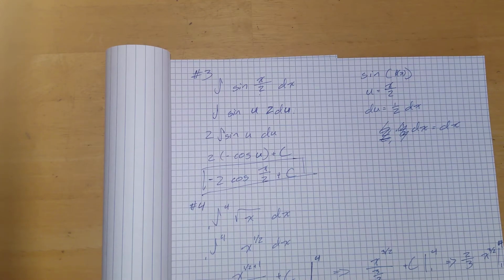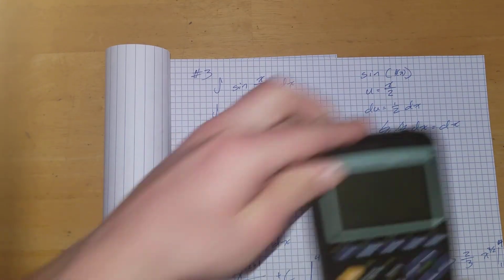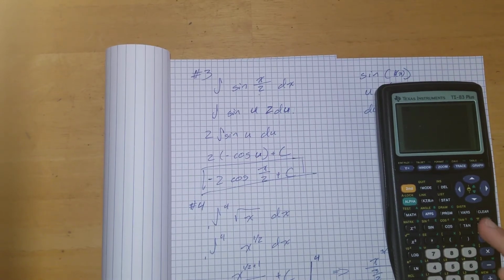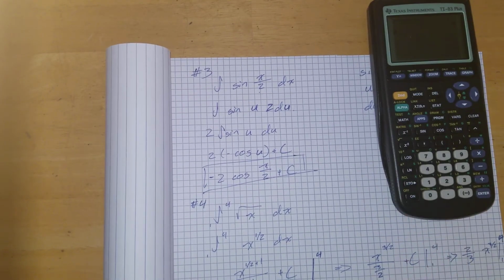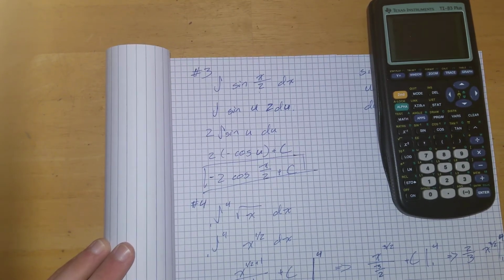4 cubed is going to be 16 times 4. I should use my calculator. Let's see here. That's 4 to the 3 divided by 2. It's going to be 8. 8 minus 1, 2/3 times 7 equals 14/3. Great. Got the right answer.